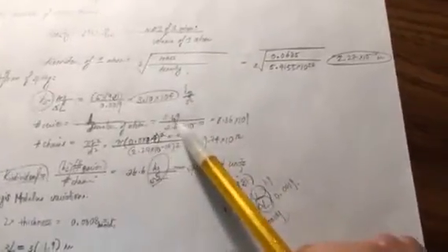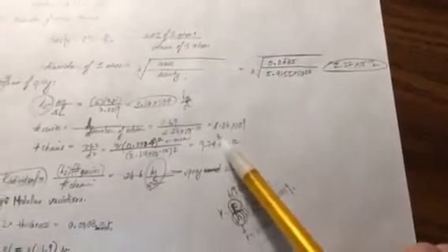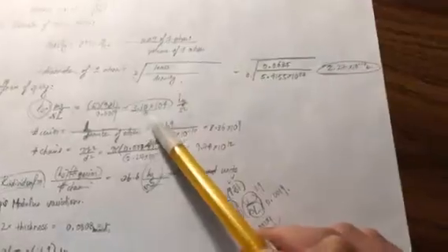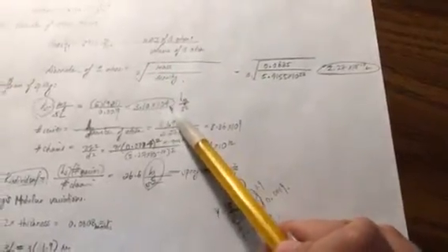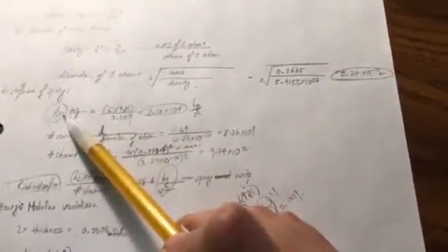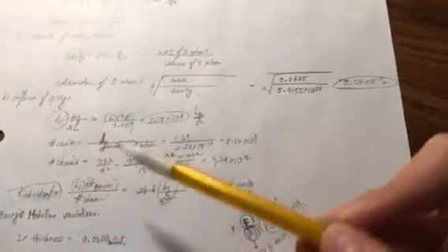That one right there, delta L. And that gives us 3.10 times 10 to the 4th. So that's the constant of the entire spring system.